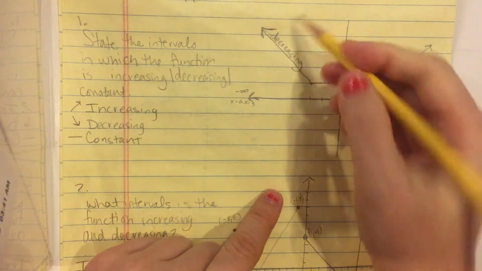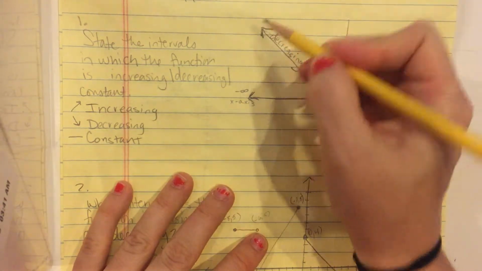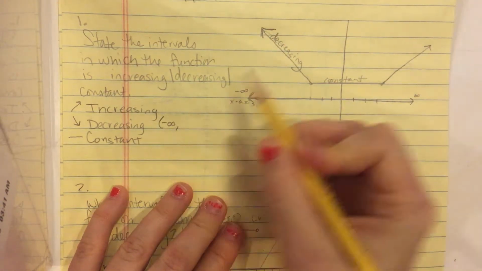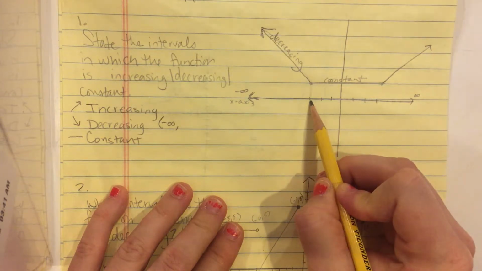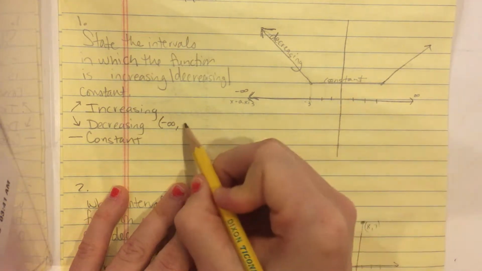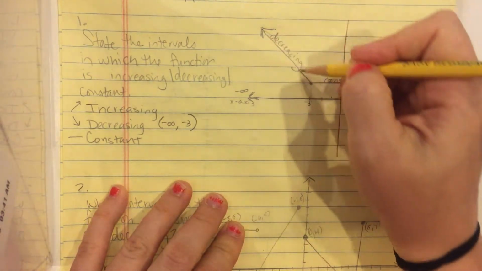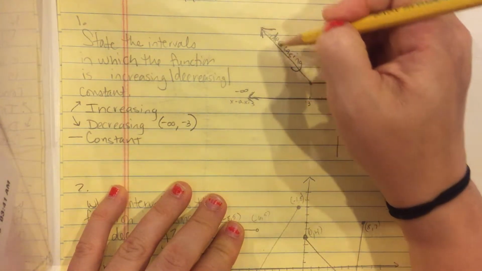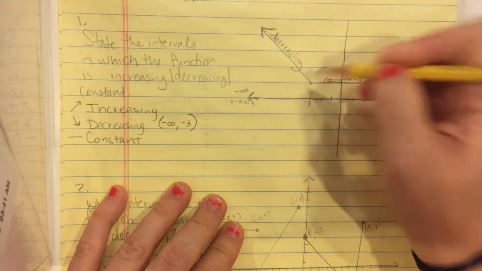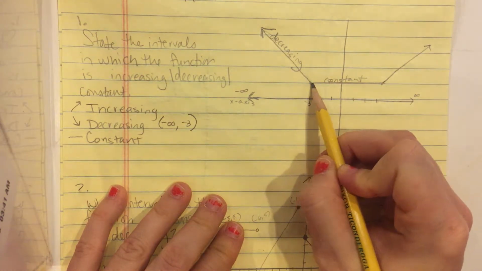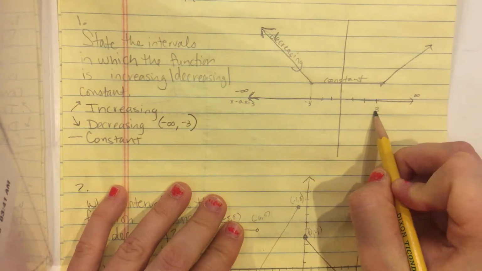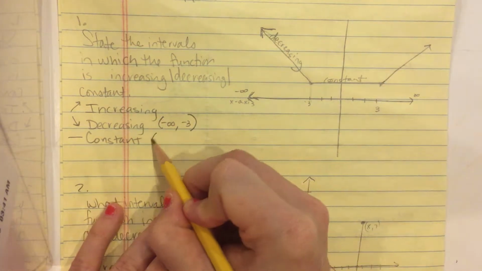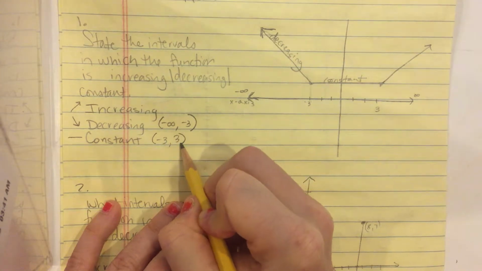So the interval in which that function is decreasing is from negative infinity all the way to this x value where it changes. And it changes at negative 3 here. So at negative 3, it stops decreasing. So from negative infinity to negative 3, it's decreasing. From negative 3, it's constant all the way to positive 3 here. So the constant interval is from negative 3 to positive 3.